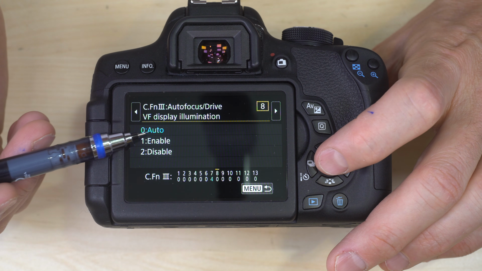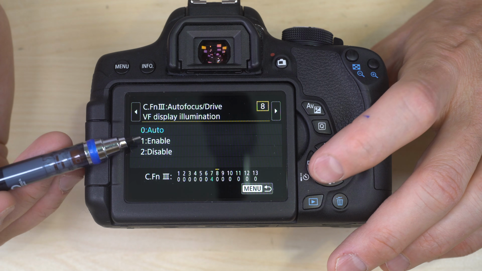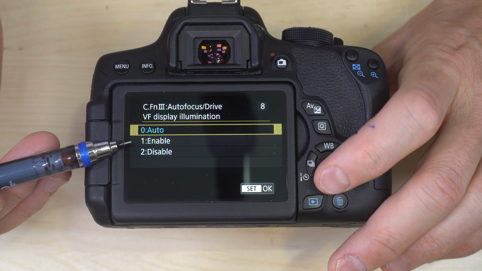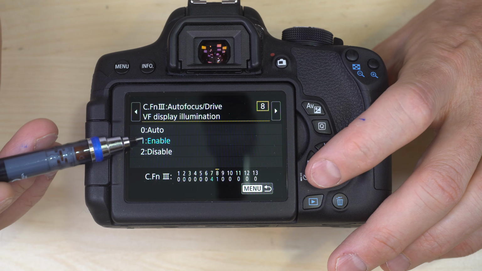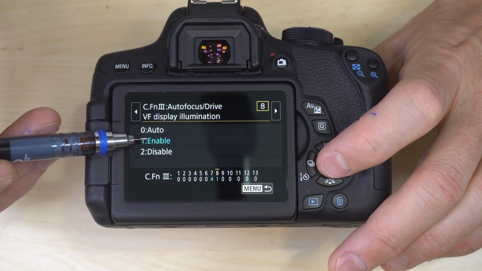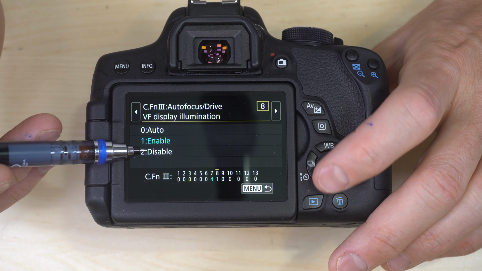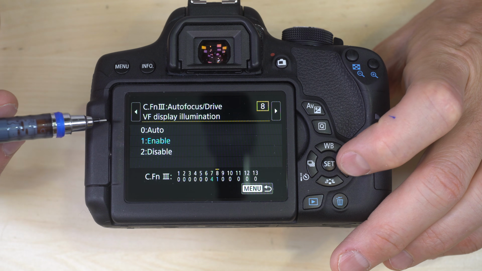Viewfinder display illumination, auto, enable or disable. And this shows your active autofocus points, whether or not in red. So if you have 3 autofocus points that are going to be used, then when you have it enabled, it will show those to you in your viewfinder. Disabled will never show them. Auto will show them when the camera thinks you need to know that information.